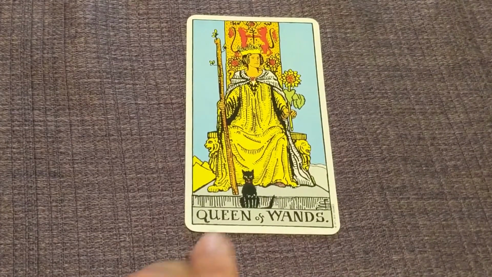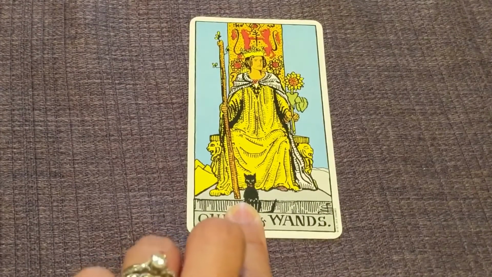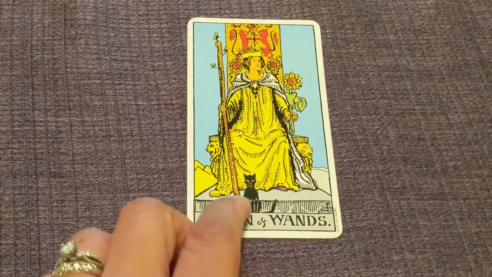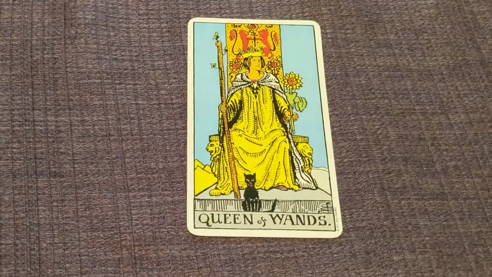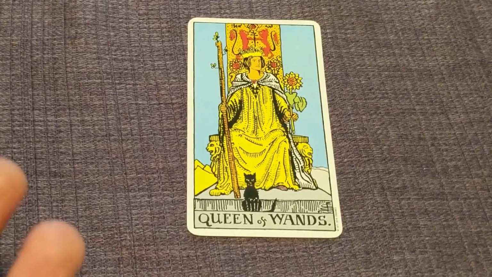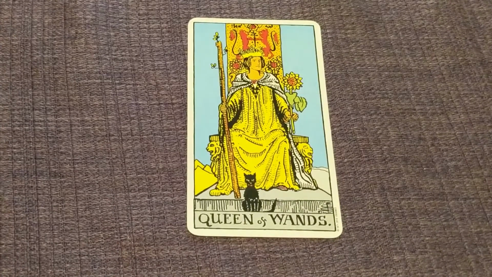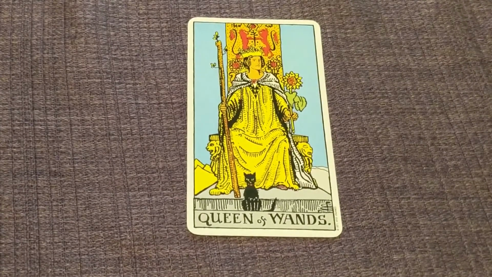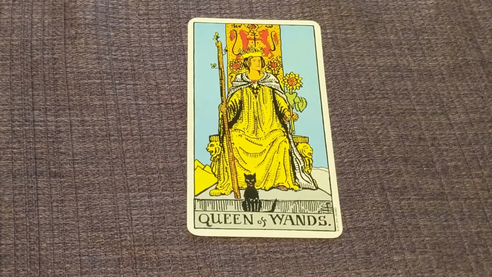And then the black cat here symbolizes independence, curiosity, and waits for the right time to pounce. That is so her too. I didn't even think about that when I was writing my notes here, but that's definitely about the Queen of Wands. She's curious, right? She's independent. She's a woman who takes action, but she waits for the right time to pounce.